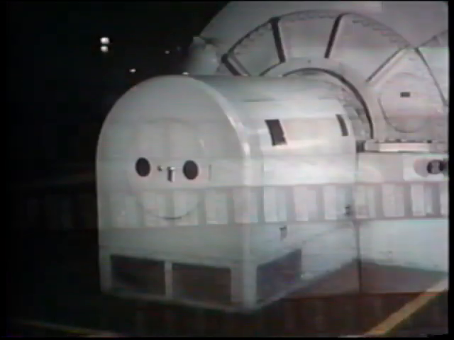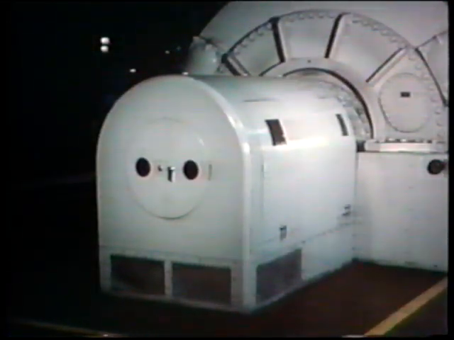Now, the windings in a rotor have direct current flow through them that comes from an outside source. DC passes through the rotor's windings to create the rotor's field. The source of that DC is called an exciter. Here's an example of an exciter that's driven off the same shaft as the rotor of an AC generator.